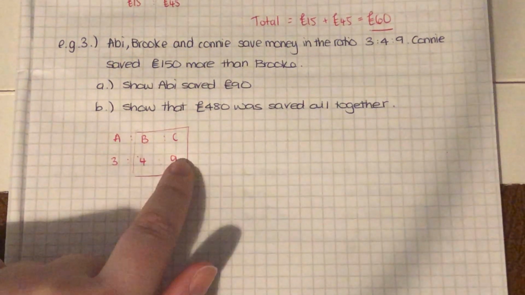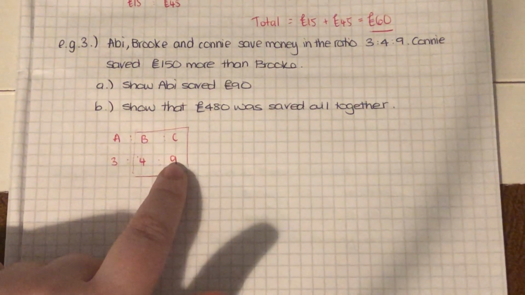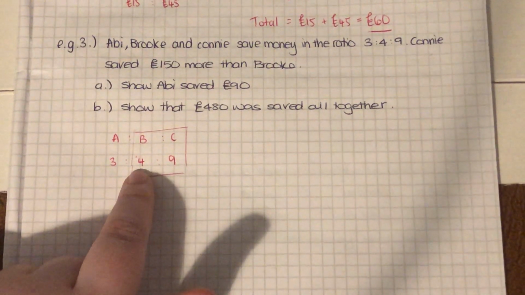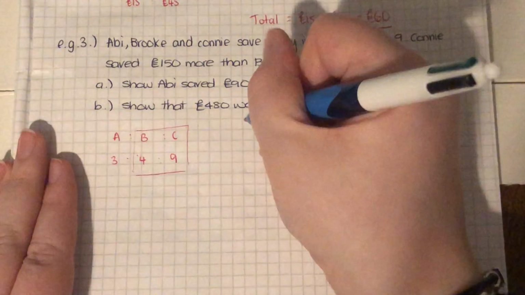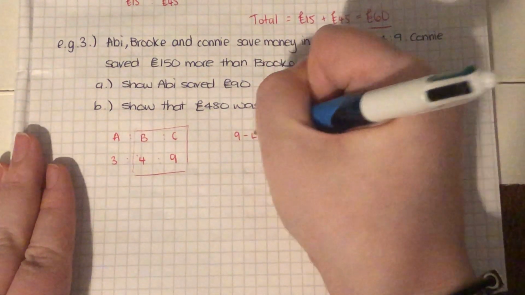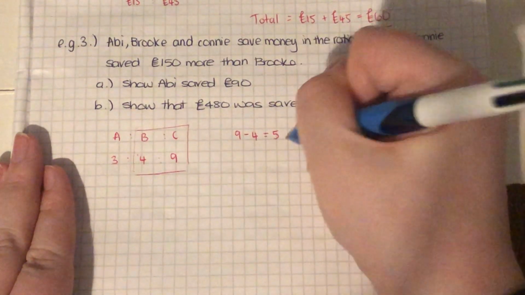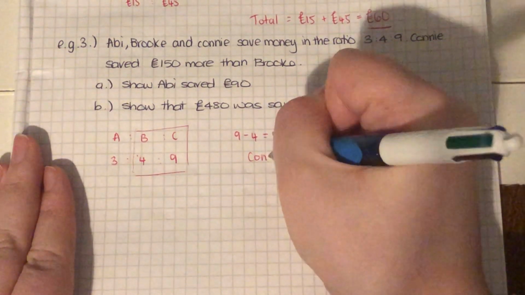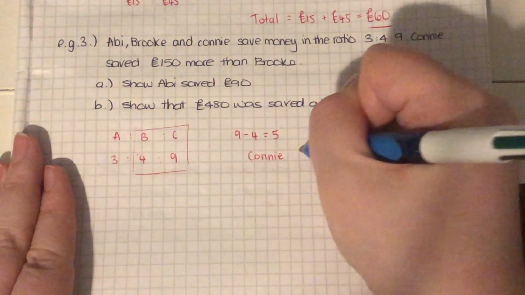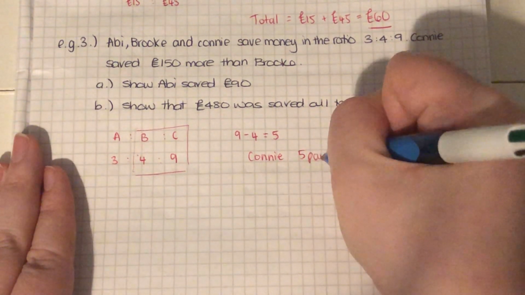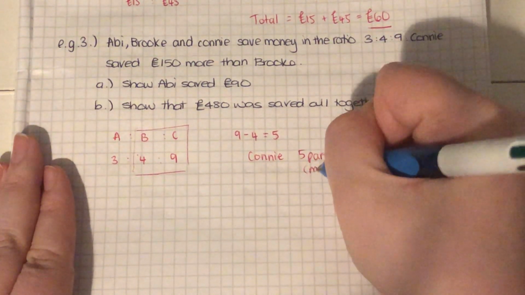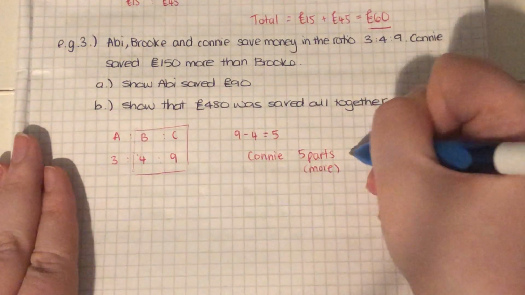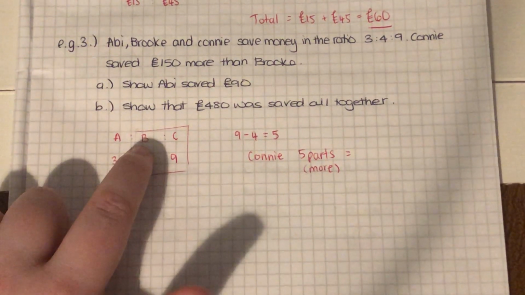So we look at the parts of the ratio. So Connie is getting 5 parts more than Brooke, okay, because 9 subtract the 4 is 5. So Connie is getting 5 parts more than what Brooke is getting.